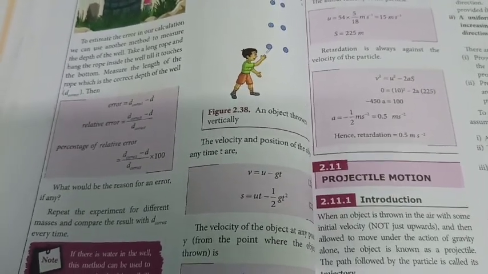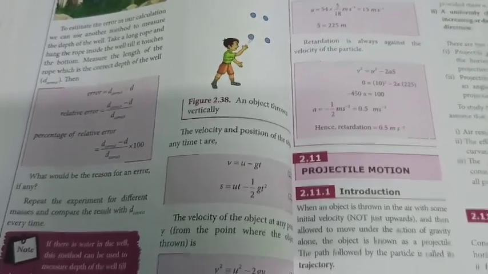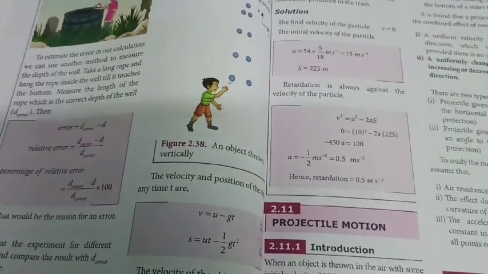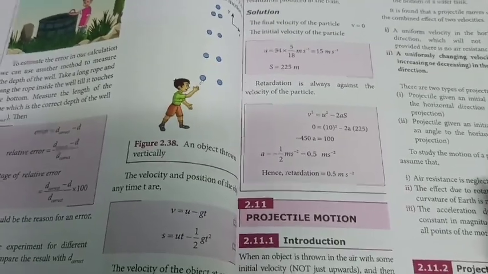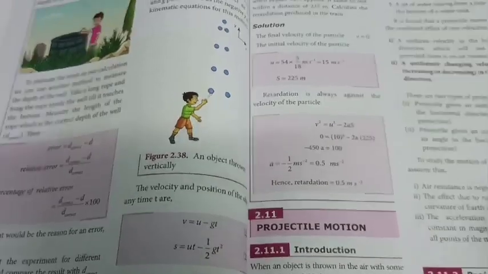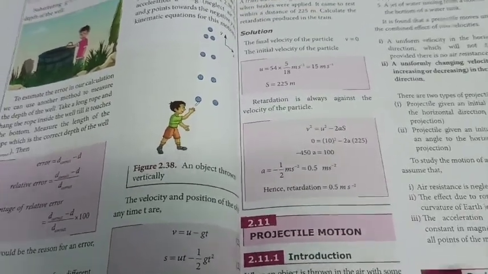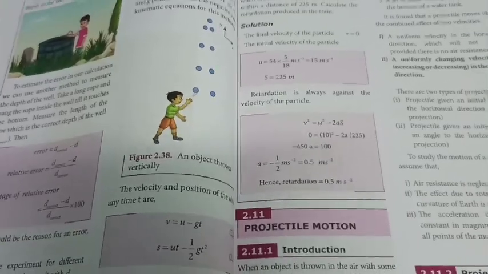The path of the projectile is called trajectory. This is a 2 mark question. And projectile motion is the study of motion of a projectile. The conditions for this one, we assume these are all assumptions or considerations of projectile motion.